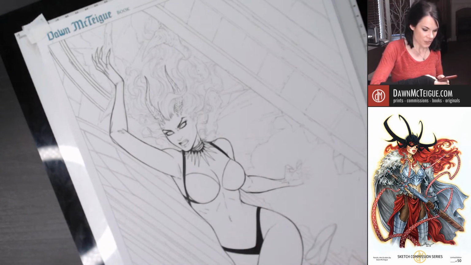All right, I am going to time-lapse inking hair for fun.